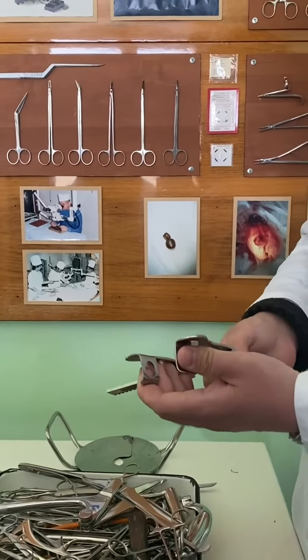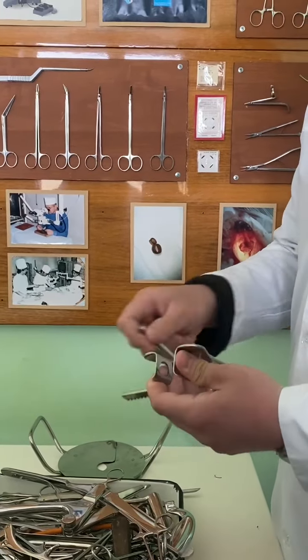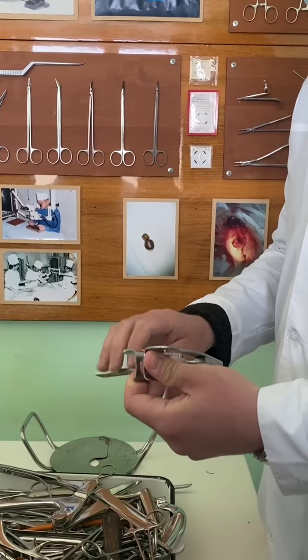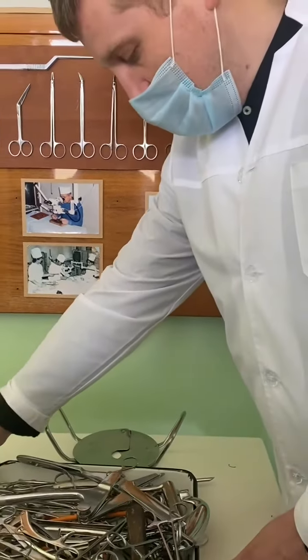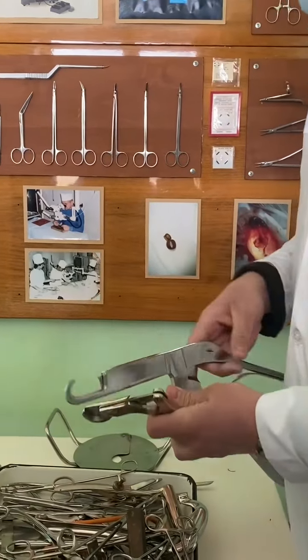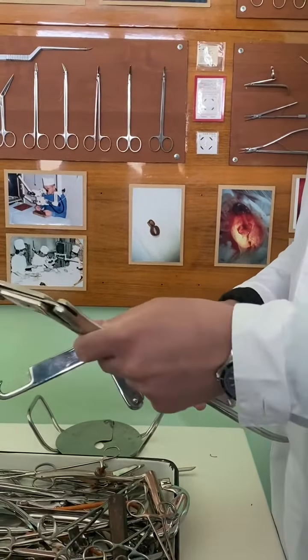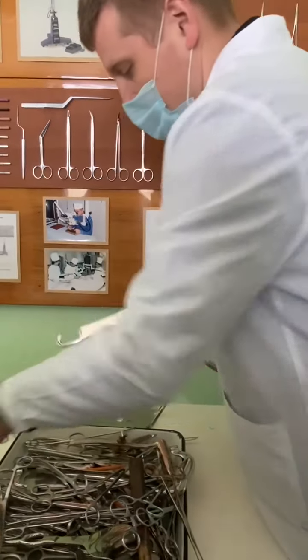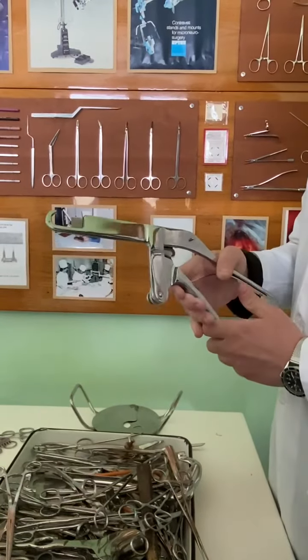Mechanical retractor. I showed you a few times. Mechanical retractor for opening of abdominal cavity wound and chest wound. Rib cutters or rib scissors. This one, rib cutter, general rib cutter. This one for the first rib.